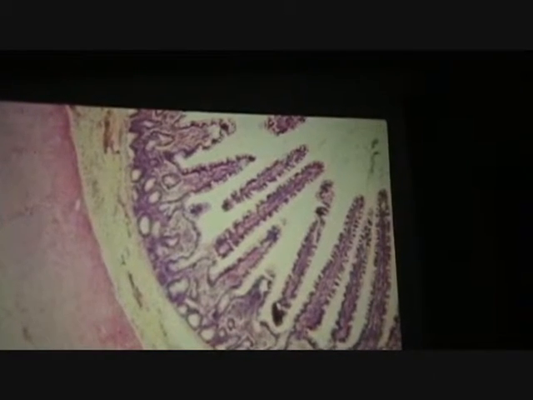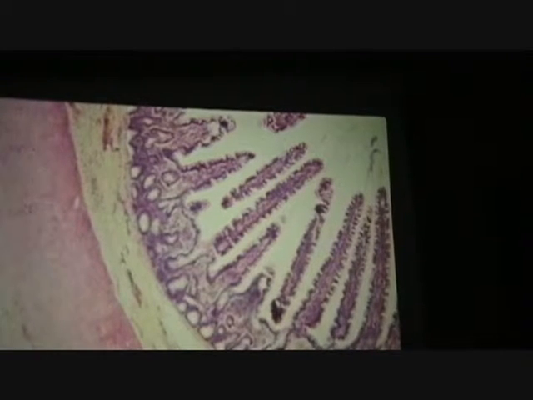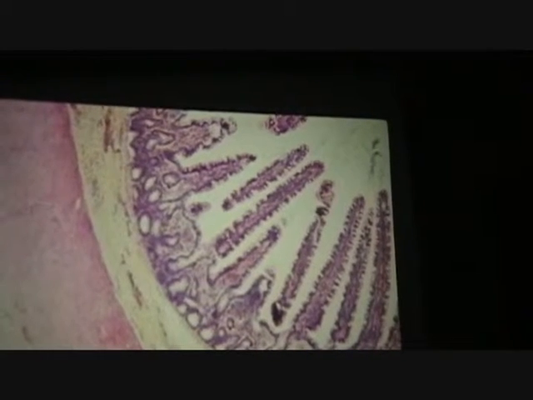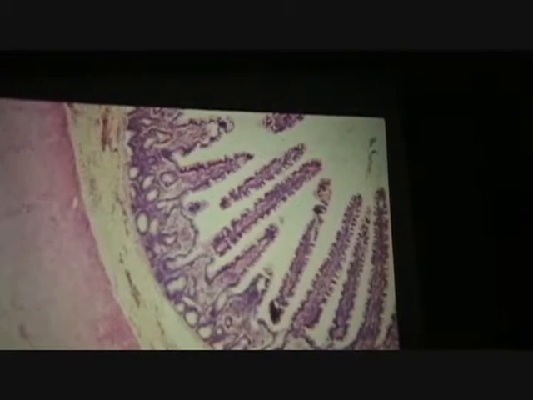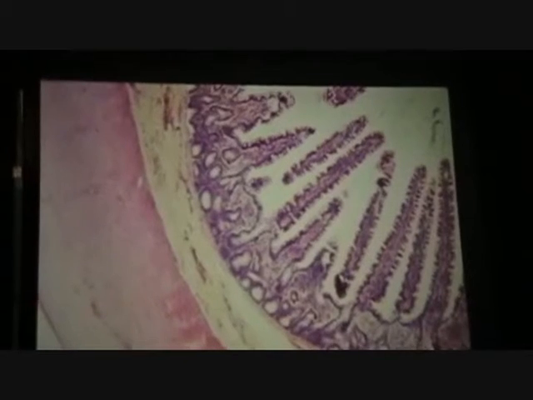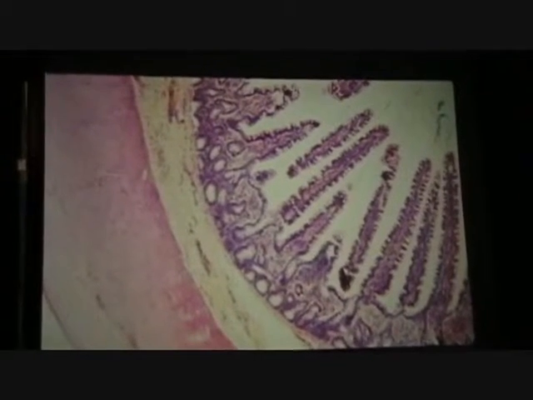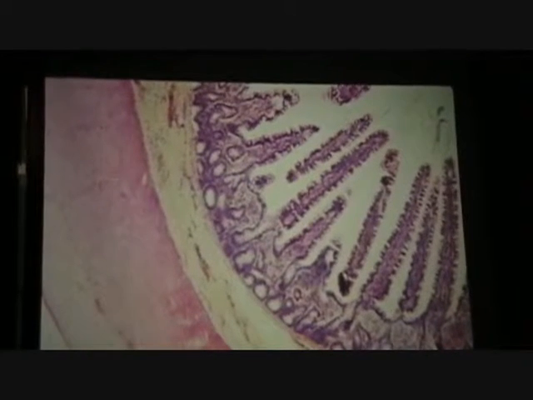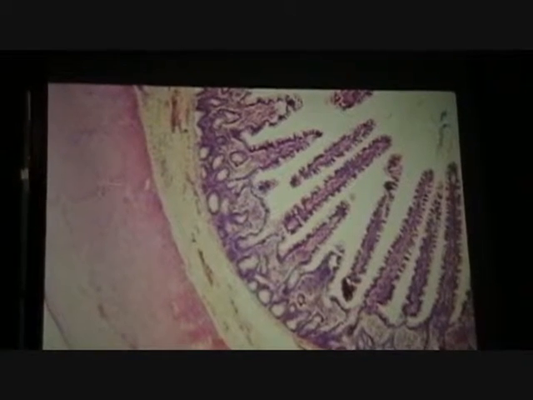There's one structure I would want you to see to tell me what compartment this is from. GI. Do you see villi? What are these?